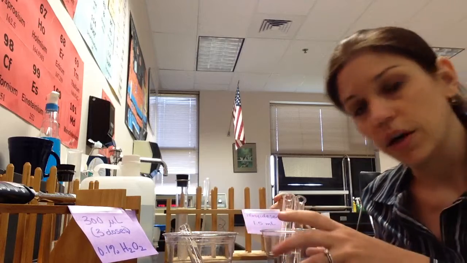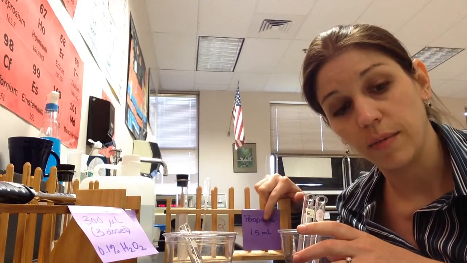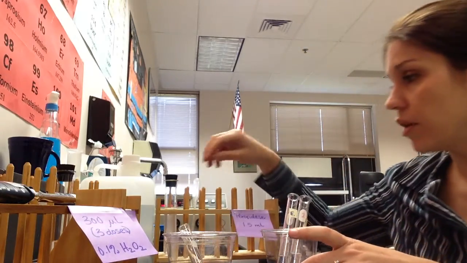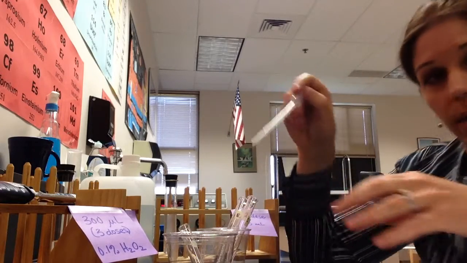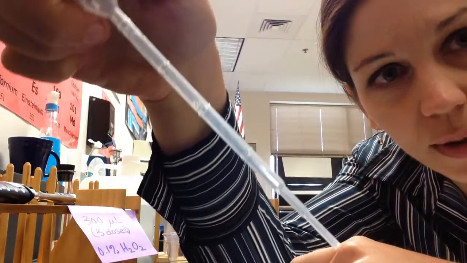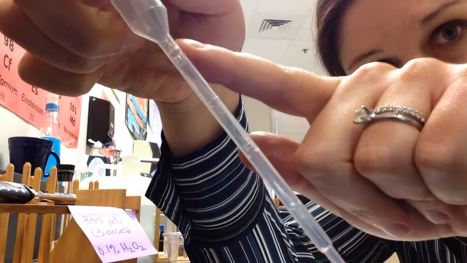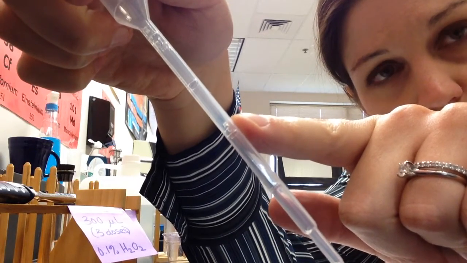So here's your enzyme, your peroxidase. It's clearly labeled peroxidase, and it tells you how much of it you need in case you got confused. You need 1.5 mils. In order to measure 1.5 mils, we're actually going to use a graduated pipette. This is not a micropipette, but a graduated pipette has these little lines on it that tell you exactly what the measurements are. So there's 1 mil, and then right there's 1/2 mil. You can see the little 0.5.